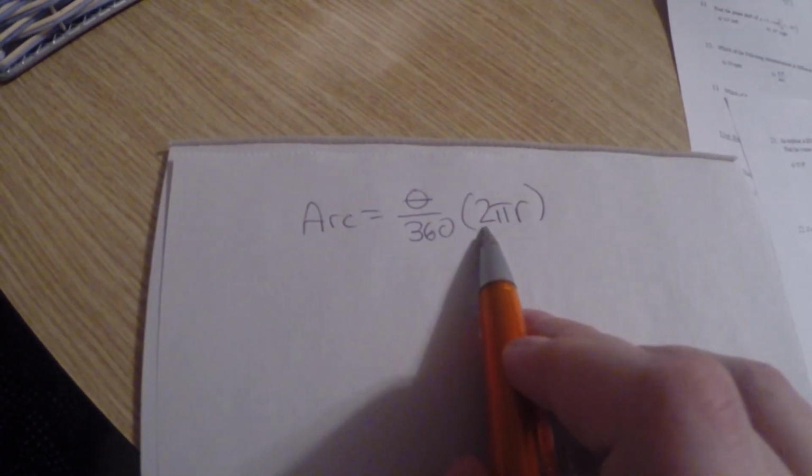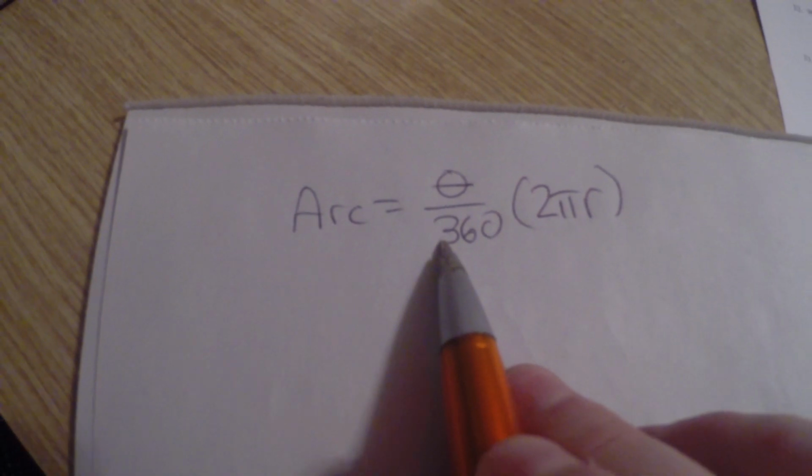All right, cool. So how am I going to go about doing this? Well, if you read the question, it talks about arc length. It gives us a radius. So this is going to be dealing with the formula for arc length. You want to make sure you know this formula. It's theta over 360 times 2 pi r. It's really the circumference times the fraction of the circle we're concerned with.